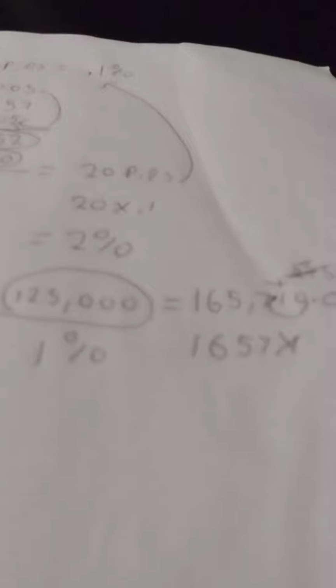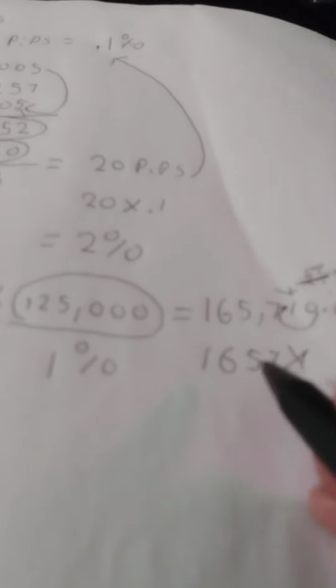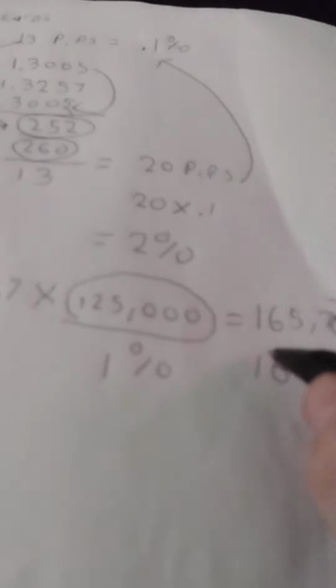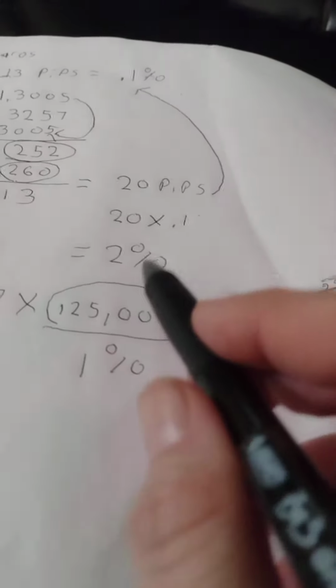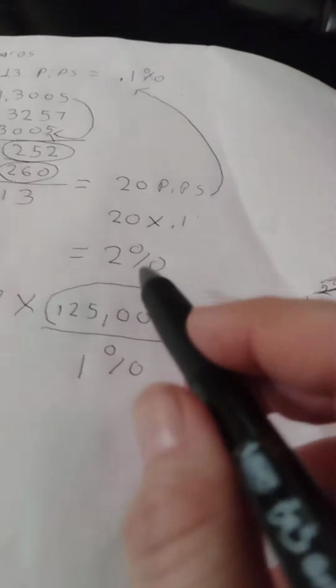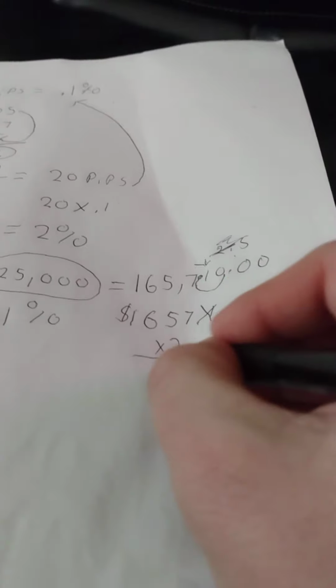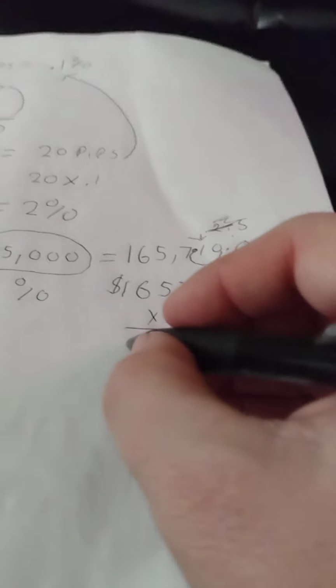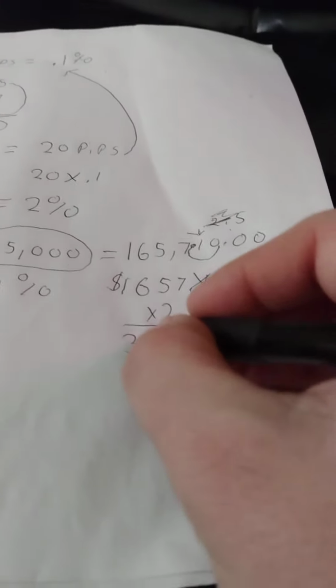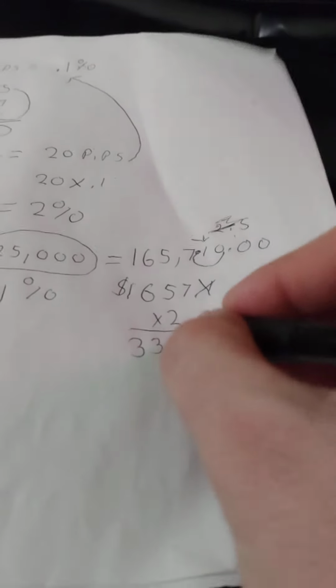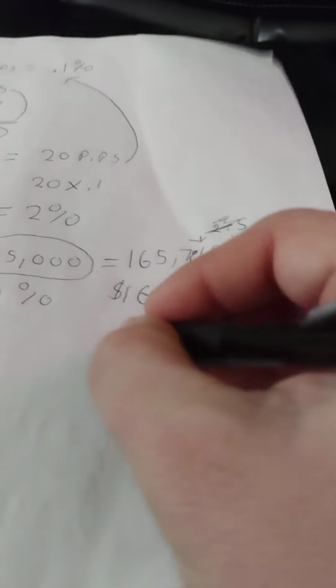So now we have 1%, which equals $1,657. But remember, we're not finding the total for 1%, we're finding the total for 2%. And that's going to be, multiply it out, well, that's going to be $3,314.